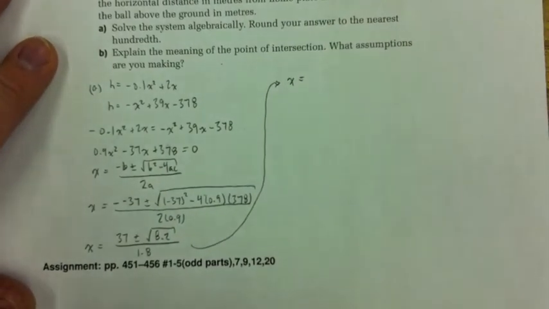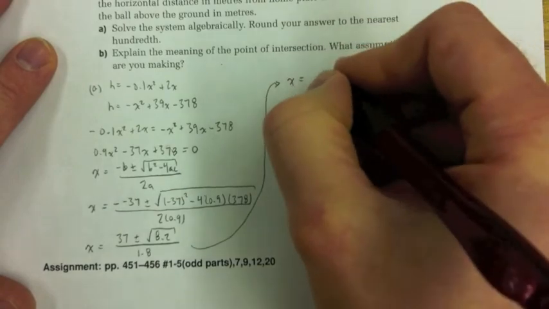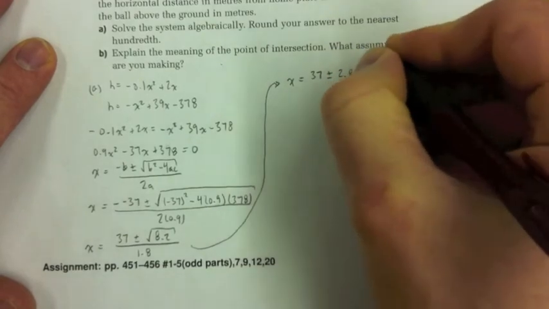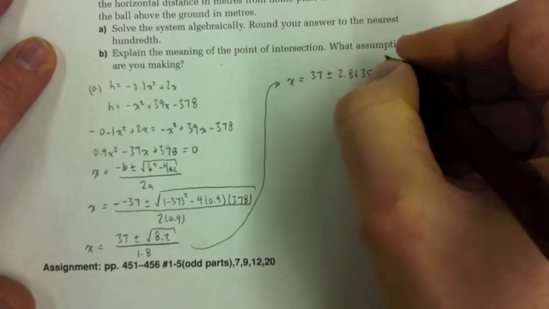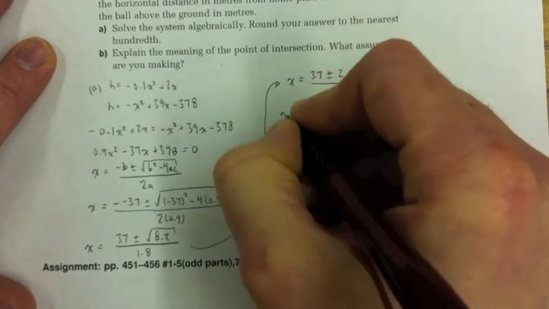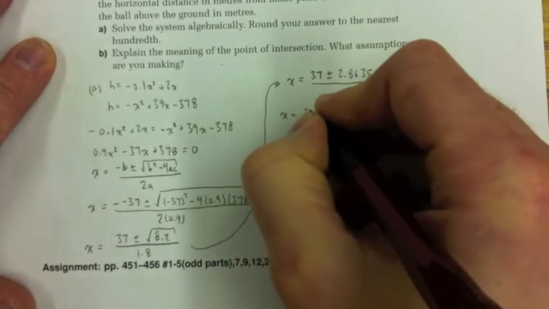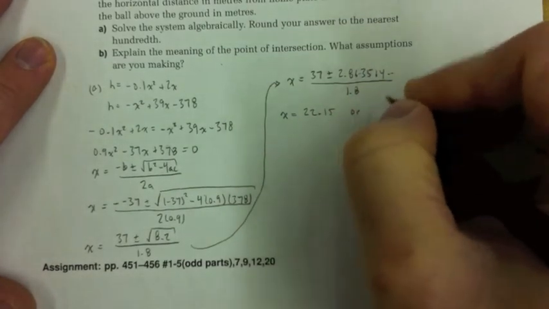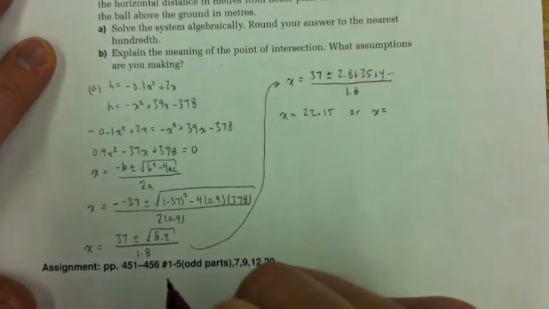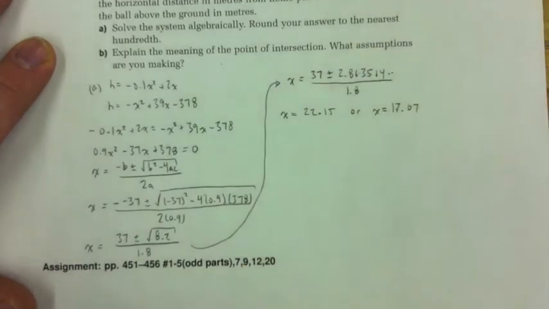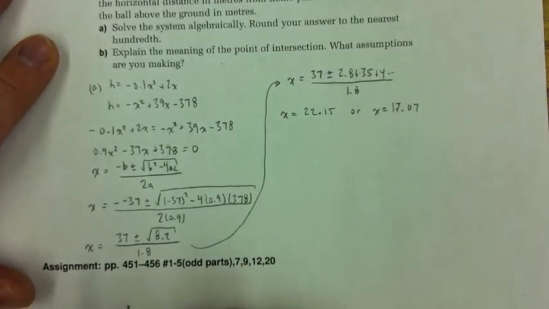All right, this gives us x equals 37 plus or minus 2.863564 divided by 1.8, which gives me two values for x. 37 plus 2.86 divided by 1.8 is 22.15, or 37 subtract 2.86 divided by 1.8 gives me 17.07. So we've got two possible places where these curves will intersect.